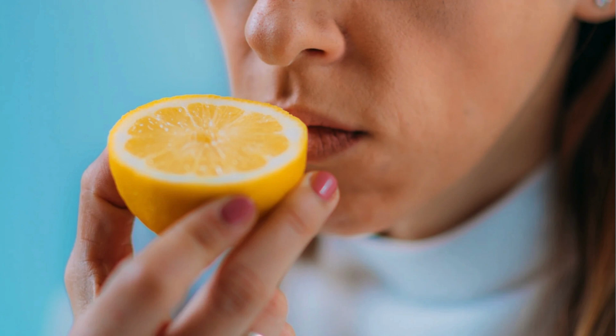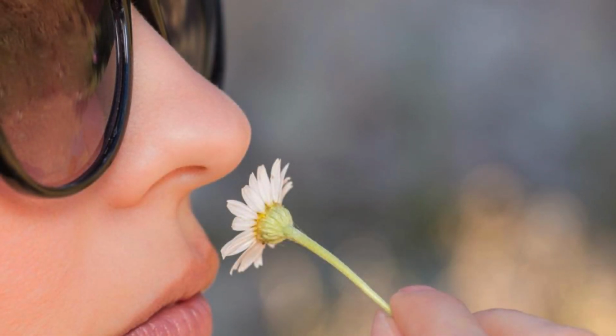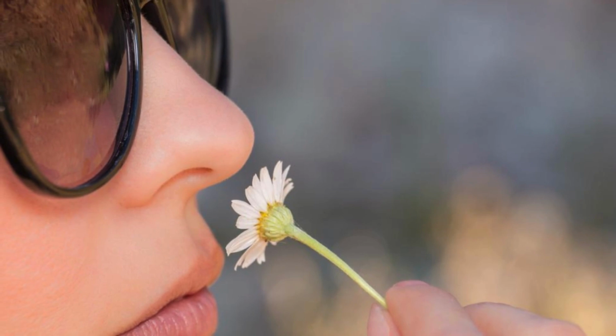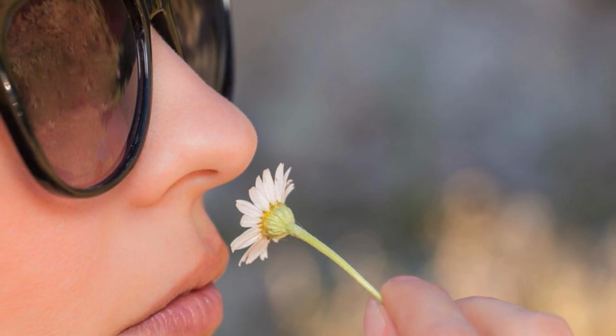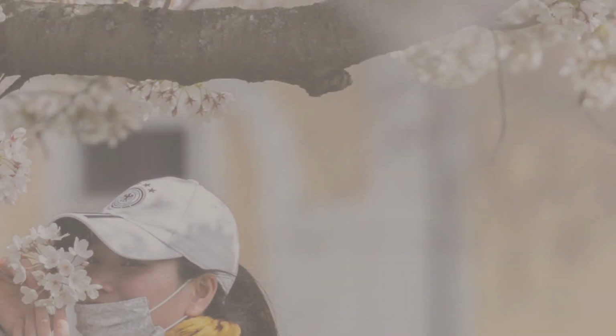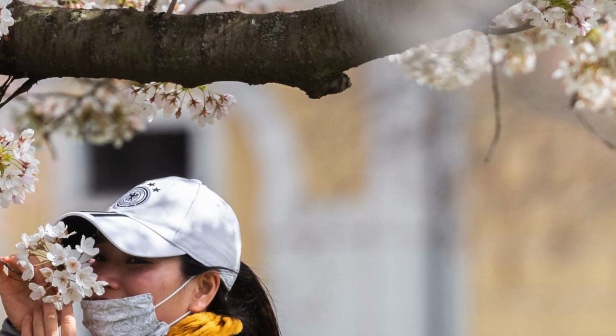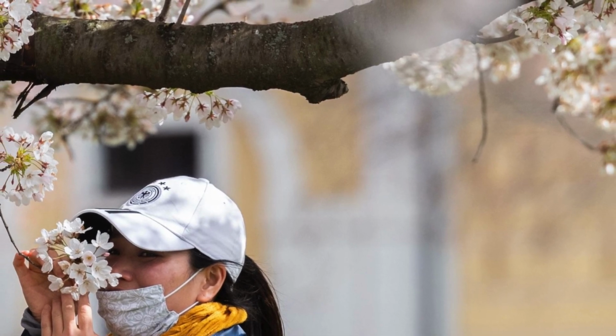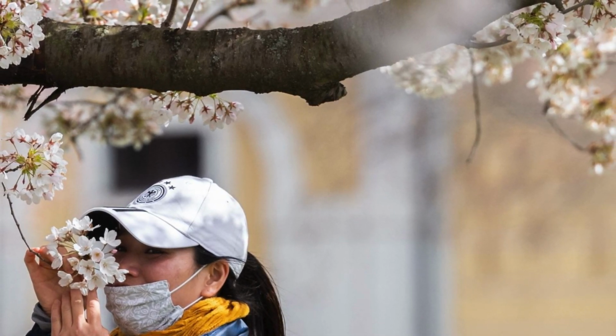Anosmia is the loss of the sense of smell. It can be temporary or permanent and can result from various causes such as nasal congestion, head trauma, viral infections, or certain medical conditions. Hyposmia refers to a reduced sense of smell. It can occur as a result of aging, nasal congestion, upper respiratory infections, or certain medications. Hyperosmia is a heightened sense of smell where individuals are more sensitive to odors and smells. It can be present in certain medical conditions such as migraines or neurological disorders.